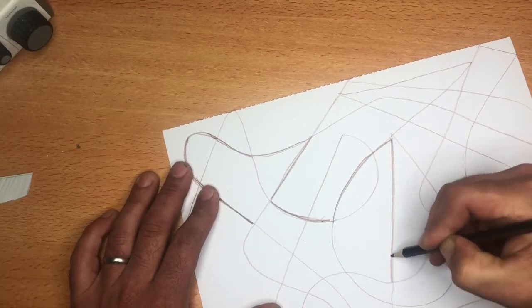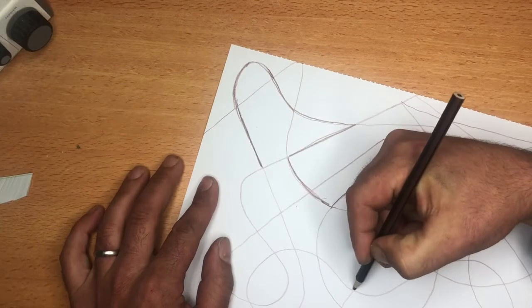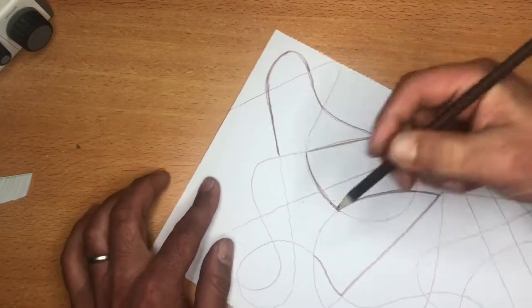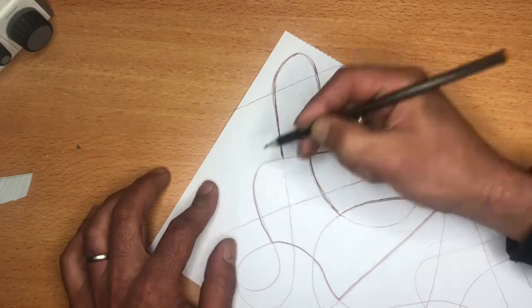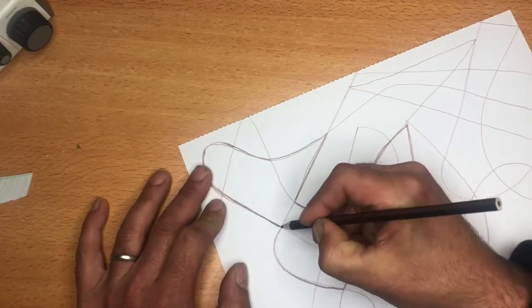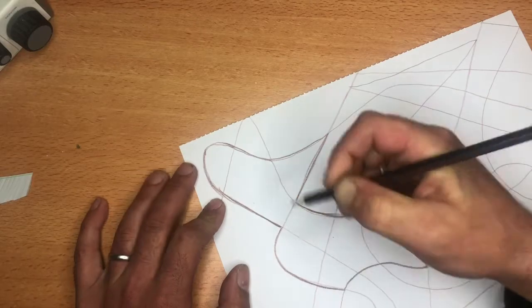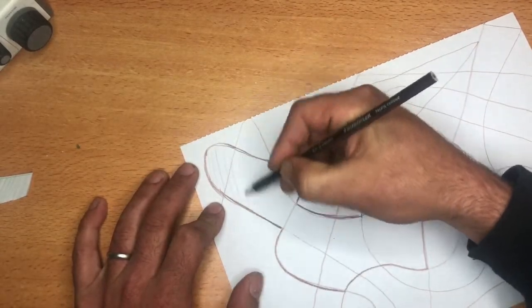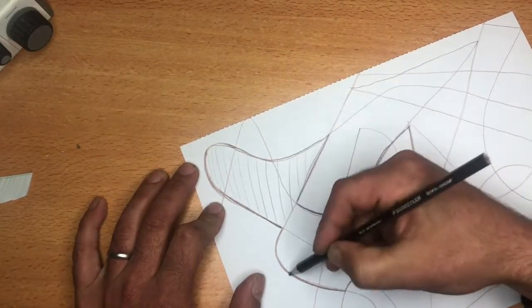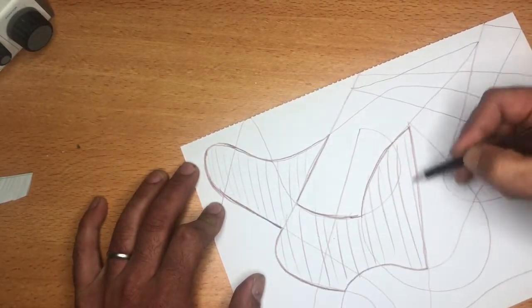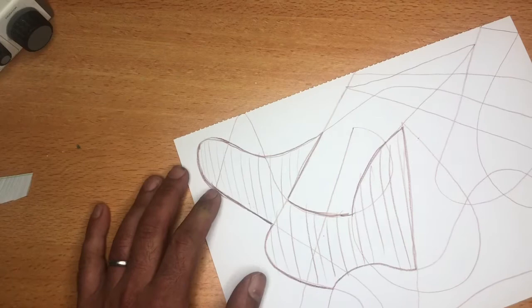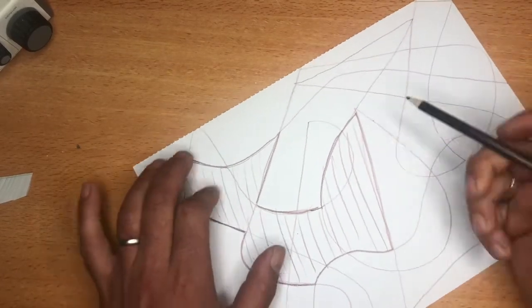I want to leave some stuff to make other shapes out of. So I'm just going to follow this up to here. So that's going to be one of the shapes. Pick up another shape.